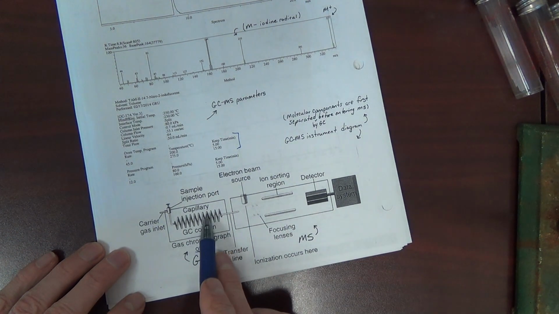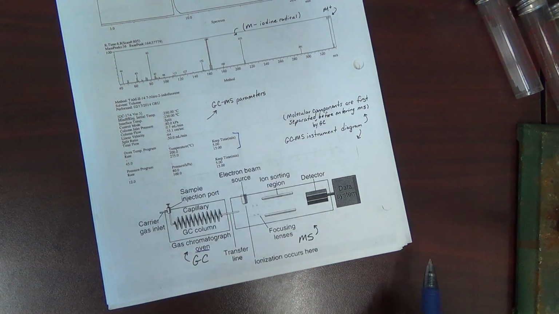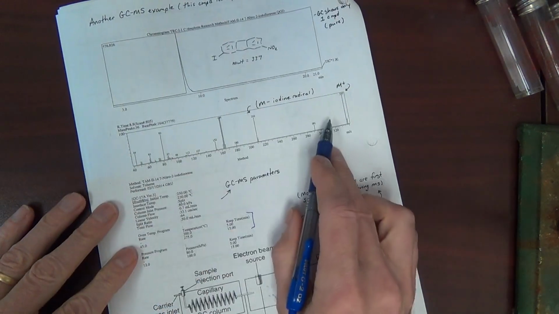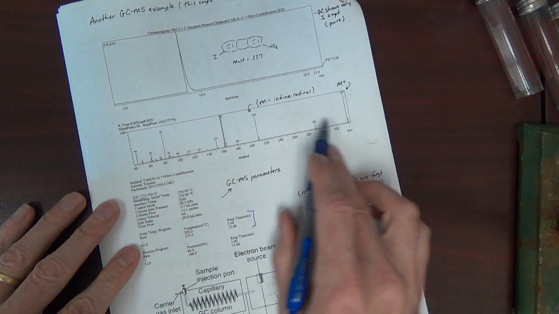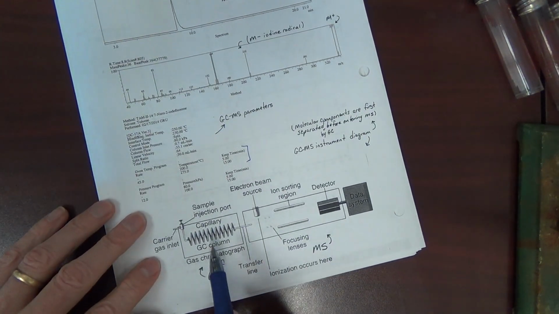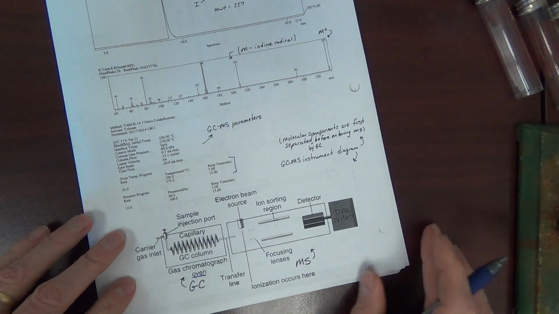Basically, things are separated on the column, and then this is connected to the mass spec. What you don't want to do is get a mass spec of a mixture, because it will be incredibly difficult to interpret. You'd rather have a mass spec of a single pure compound, and the GC column helps ensure that.